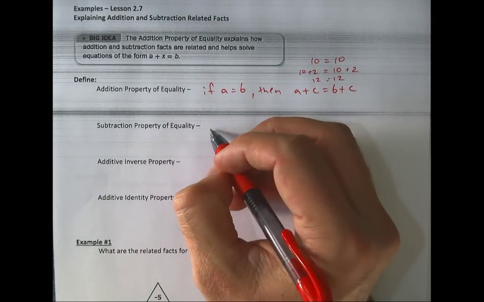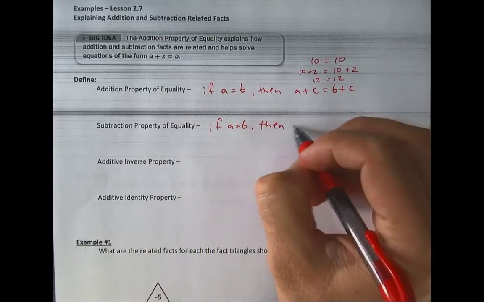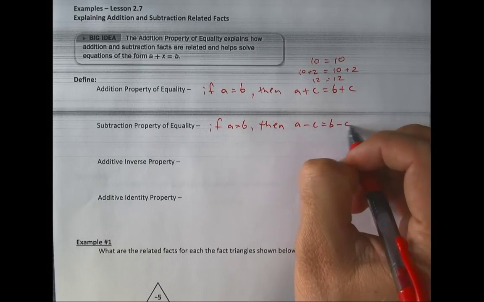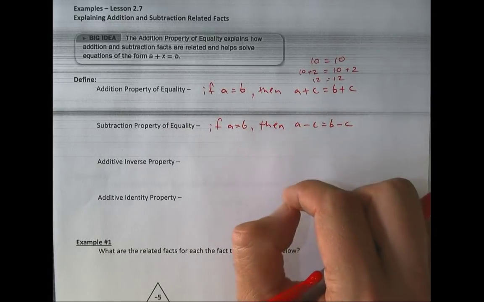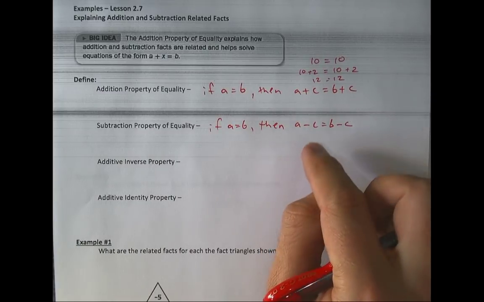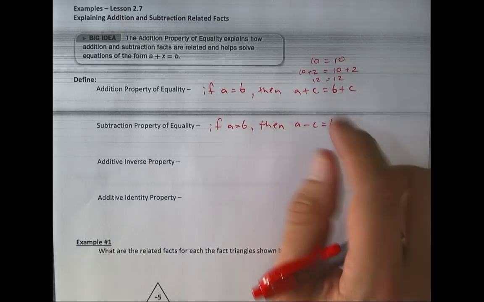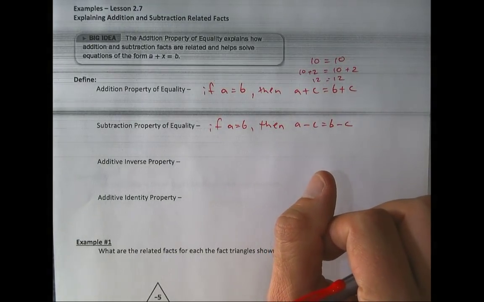So subtraction is very similar. If a equals b, then a minus c equals b minus c. So again, if I have two things that are equal to each other and I subtract the same number from both sides, I would still have an equal equation. So if I had 10 on both sides and I subtracted 2 from both sides, it's going to say 8 equals 8. So both sides are still equal.